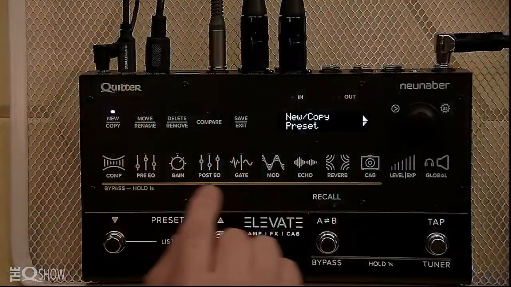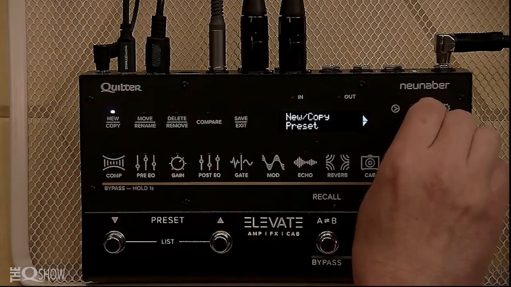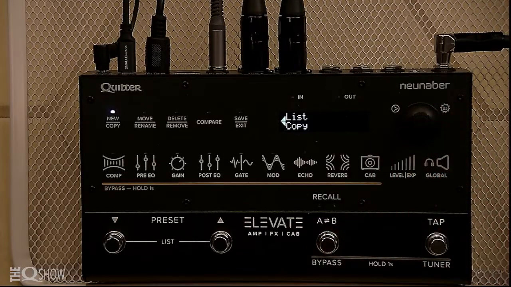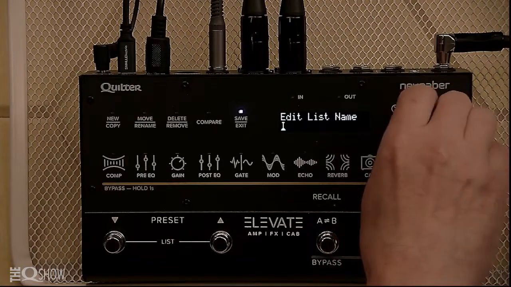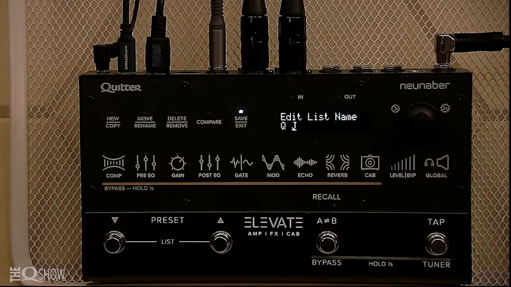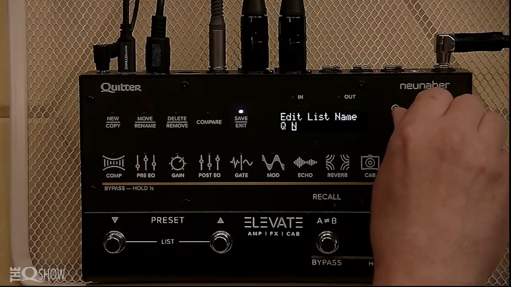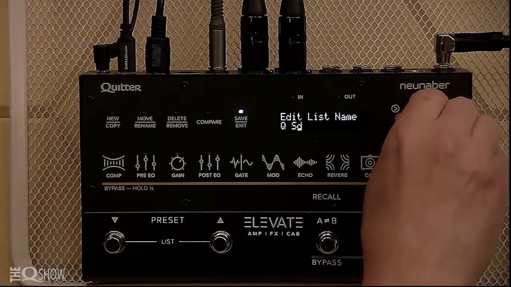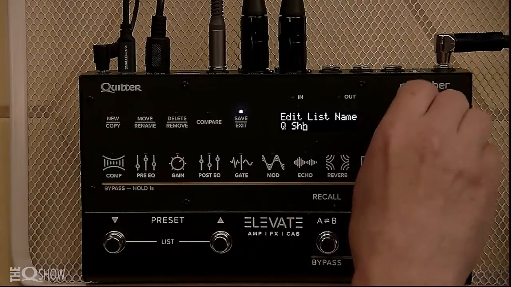But now I want to show you how to create a list. Since we're talking about lists, you touch new copy, select list, and then select new. Now we've got to give it a name. Again, the tedious part. Can your list be the same name as a patch? Yes. List names need to be unique from one another, same as a preset. Some programs, no matter what the disparate thing is named, it has to be different. That's why I ask. Yeah, it treats presets and lists differently.